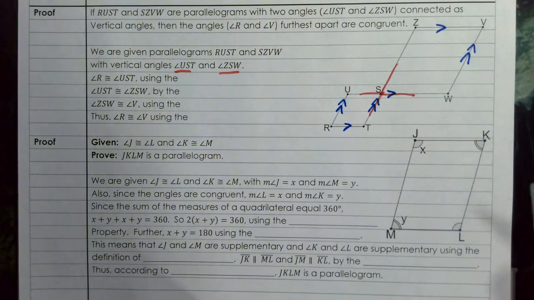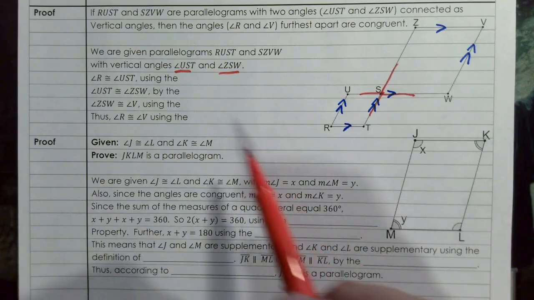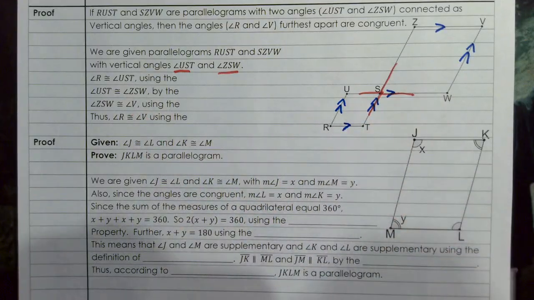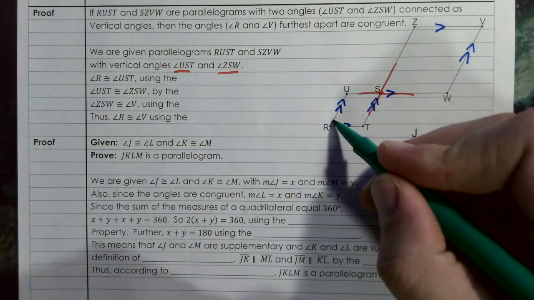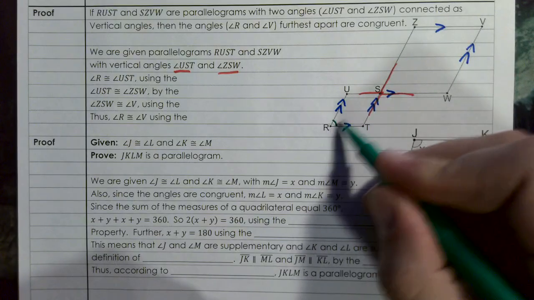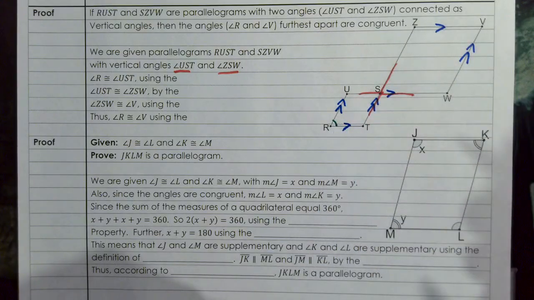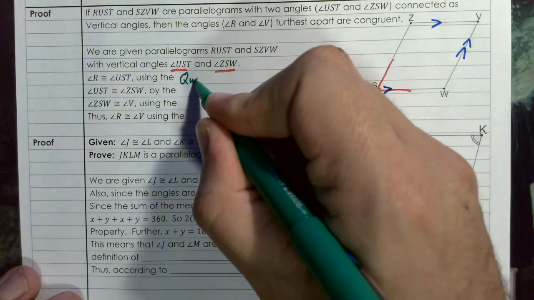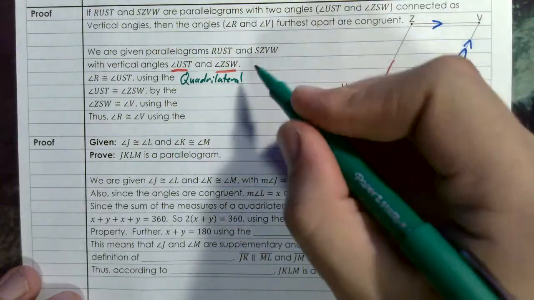Great, those two are congruent. They're vertical angles. Angle R is going to be congruent to UST is our next statement. Angle R is that one thing that we're looking for down here. And so we can say that these two angles are congruent using the theorem that we just talked about, the quadrilateral opposite angles theorem.